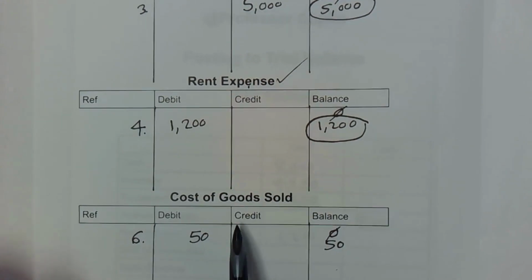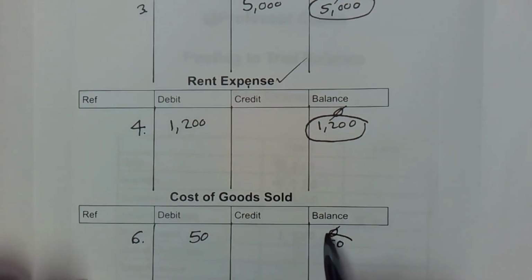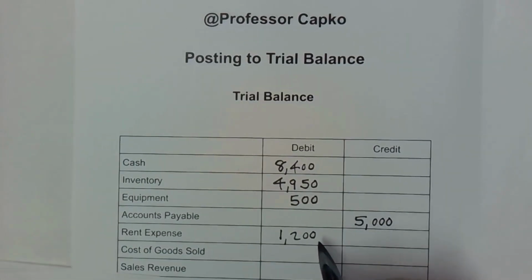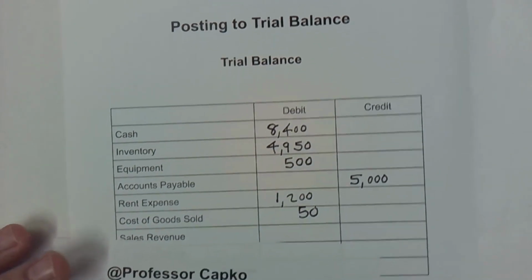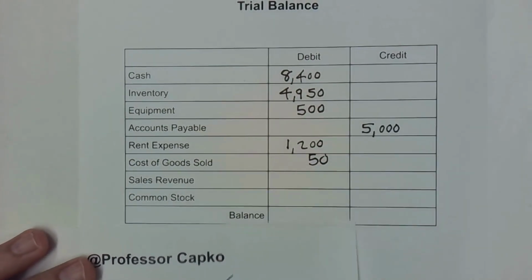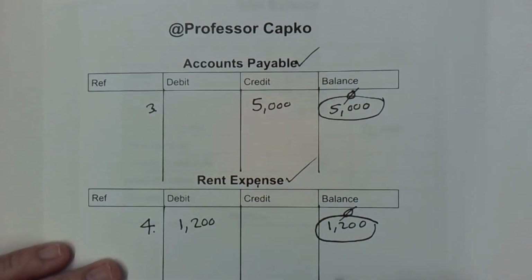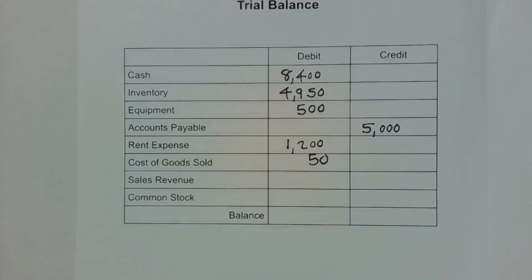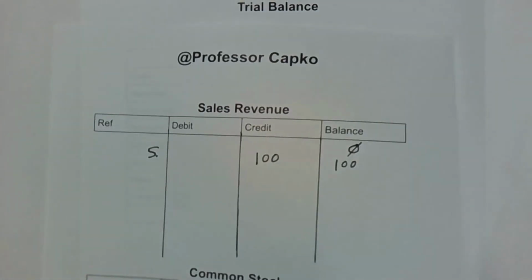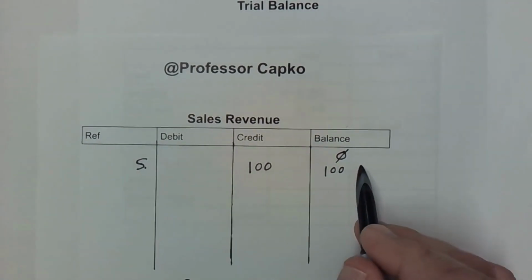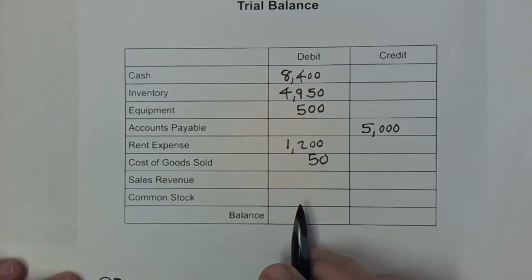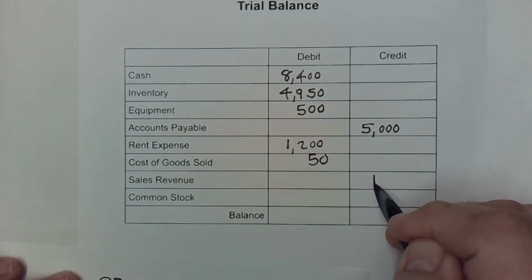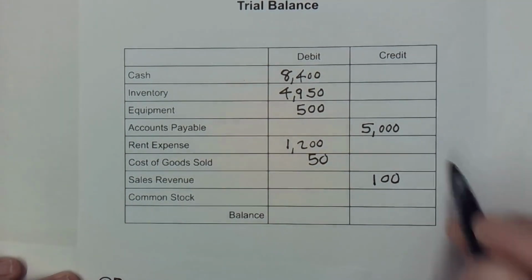And then I've got cost of goods sold. Cost of goods sold is another expense account, and I show it having a balance of $50. So I'm going to also debit that $50 here in my trial balance. So I can check that off. I like to check off things as I take care of them. And now we're to the sales revenue account. Our sales revenue account shows a balance of $100, and that is going to be a credit balance. So I'm back over here to credit sales revenue, $100.